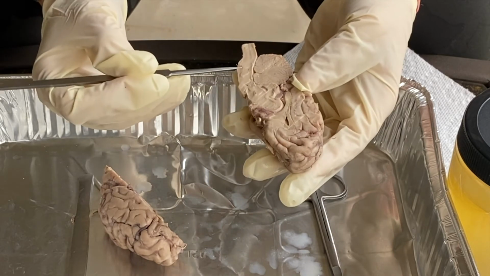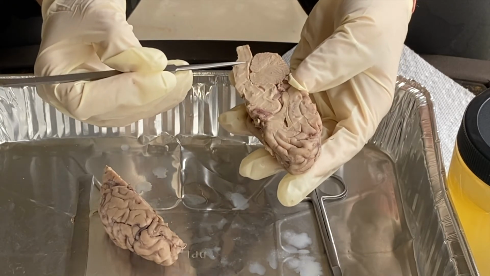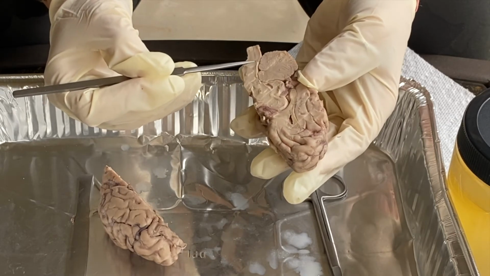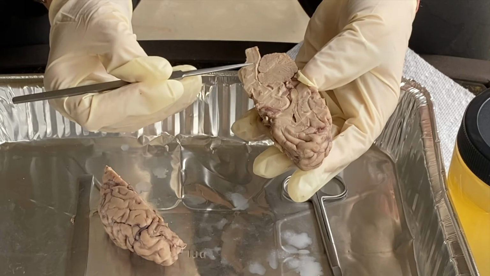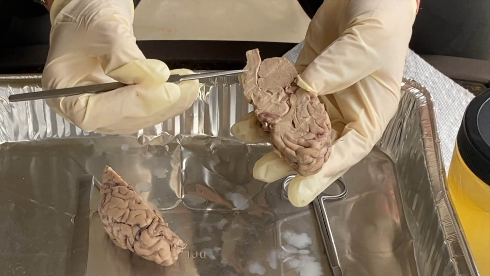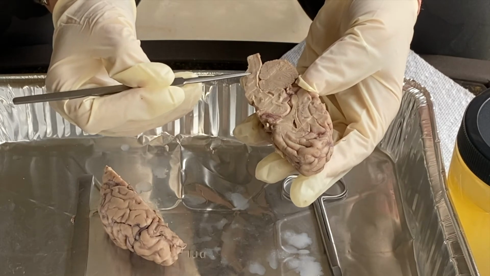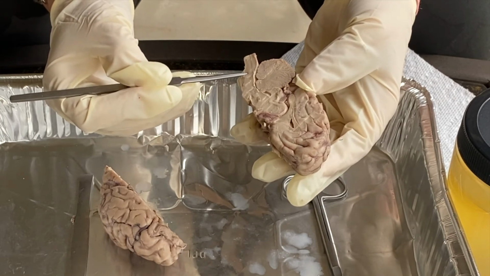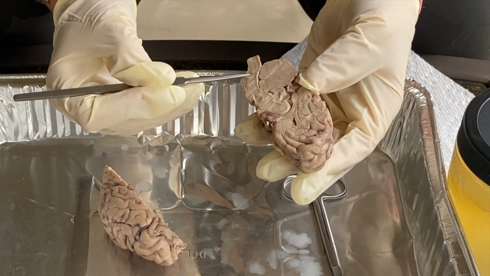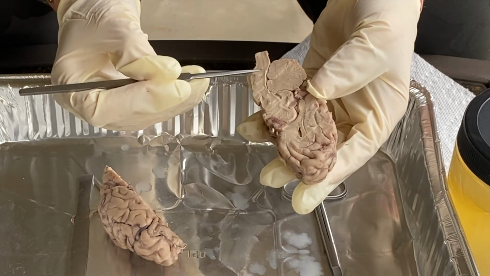Then we have the medulla back here that is responsible for regulating some of the most basic functions of life. So for example, your autonomic nervous system, which includes respiration, cardiac function, vasodilation, and reflexes like vomiting, coughing, sneezing, and swallowing that are essential to life and survival, are regulated.